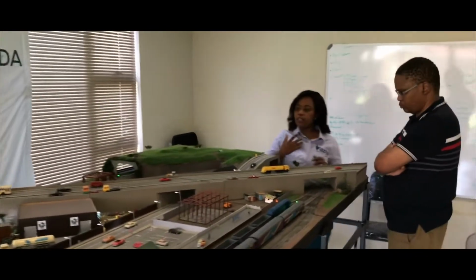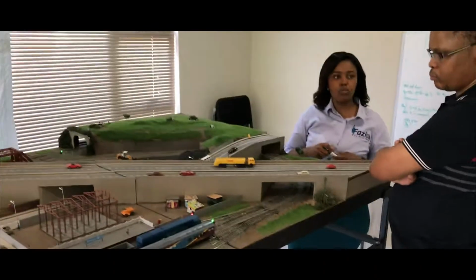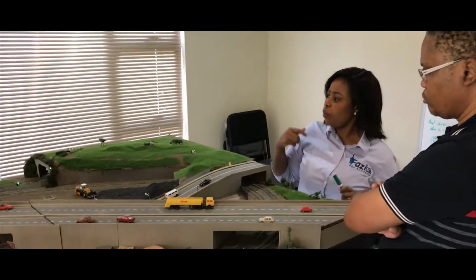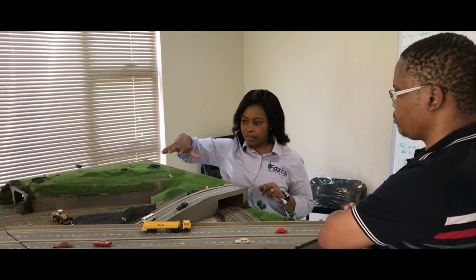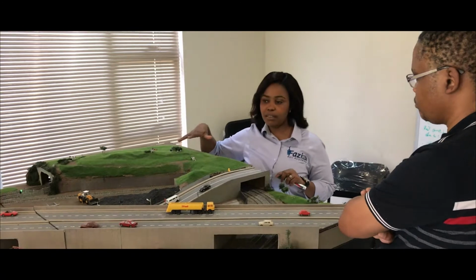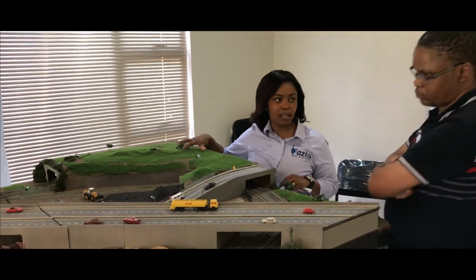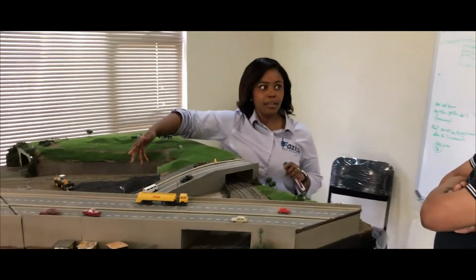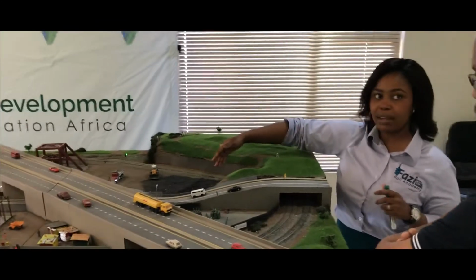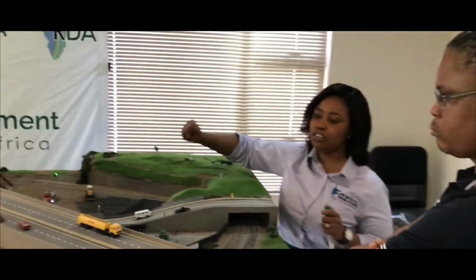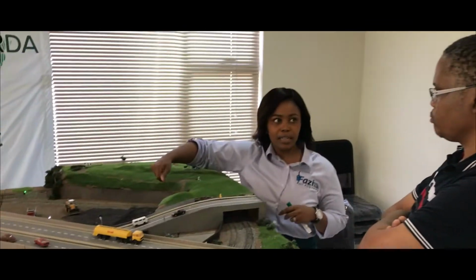Over and above that, obviously, transport does not work in isolation to other sectors within the country. We have on this far side of the model a representation of the agriculture sector, which is also linked to the transport sector, a mode that is able to transport all the agricultural commodities within the country. And we also have the mining sector, represented here by a mine, where our transport system fits within the mining sector, as it is used for the transportation of coal, for instance, and all the minerals that are mined in different mining areas within the country.